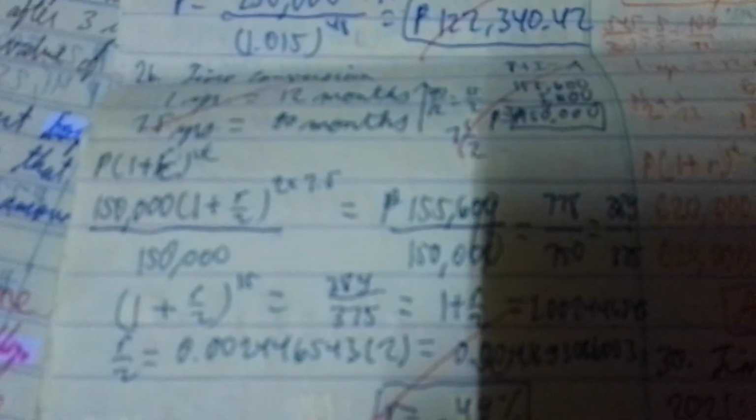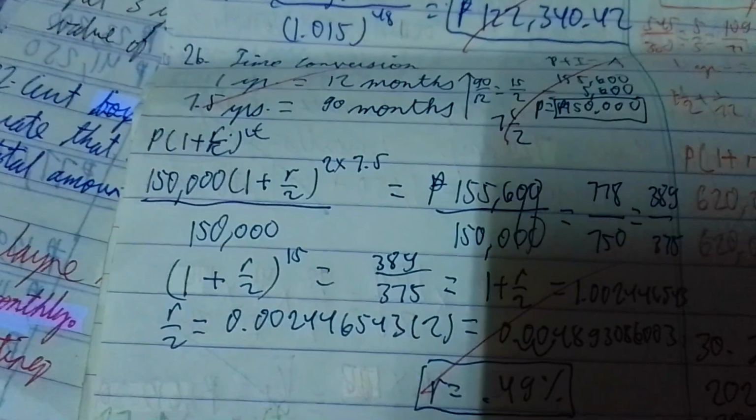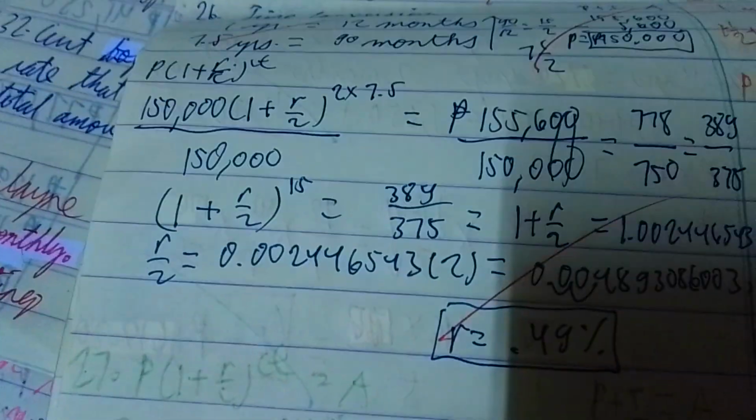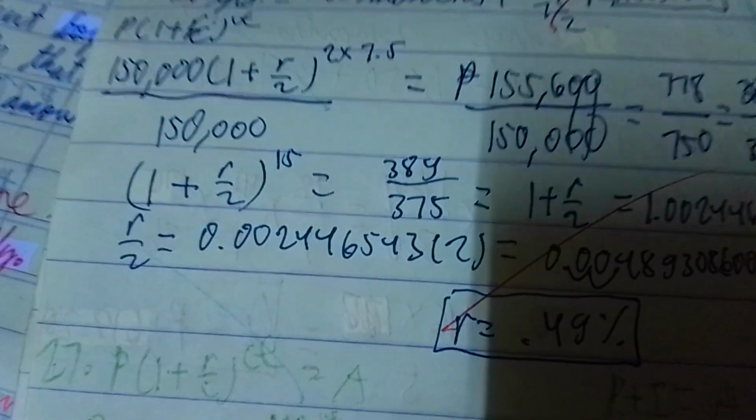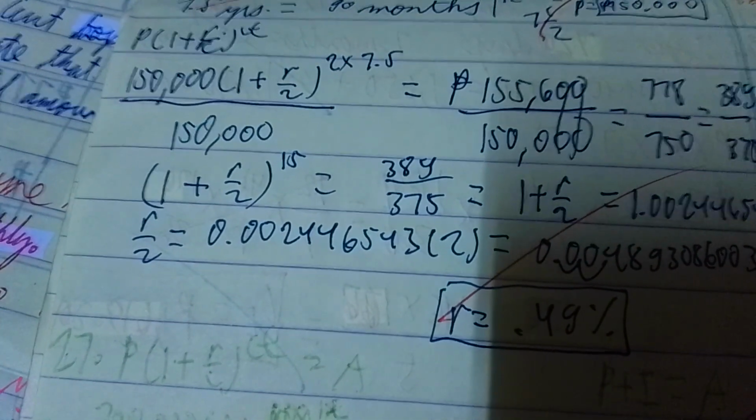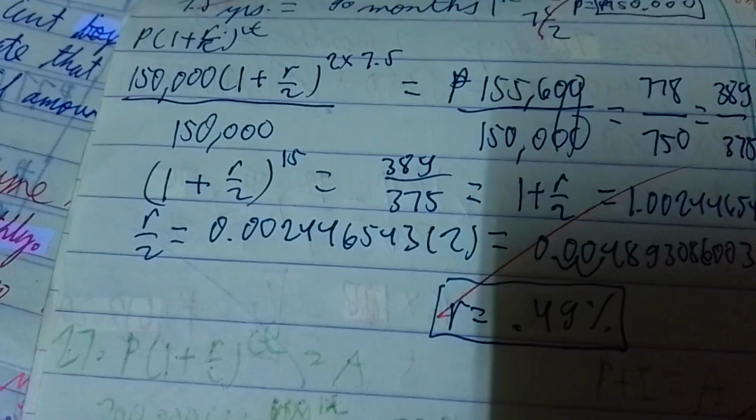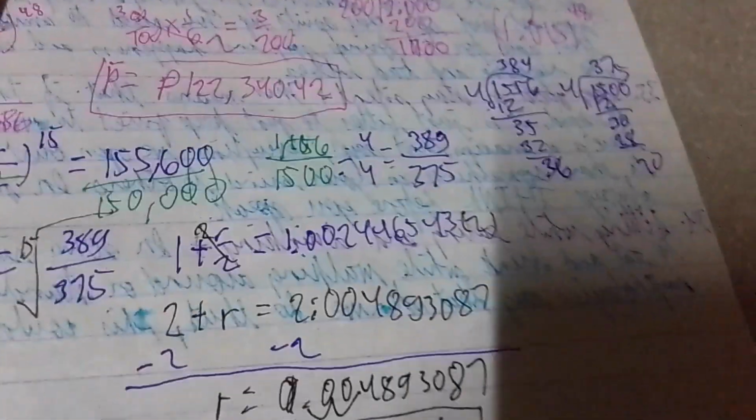Kasi nga, remember dito, ang ginawa ko ay subtracted by 1 so that I can get r divided by 2. Alam mo, to be honest, if r has no denominator, it's already direct. We already got another rate. But because r has a compounding period, therefore, we have to multiply. Of course, you can also apply that method. Pero ang ginawa ko, nag-rational ako.